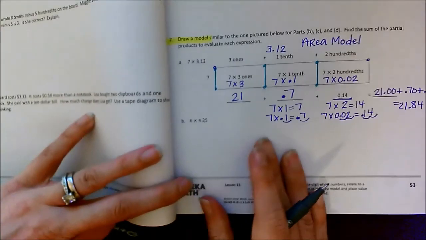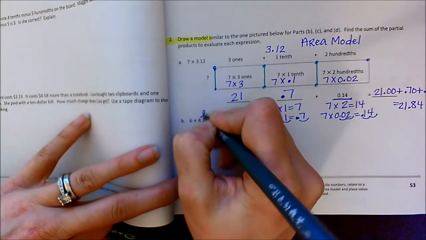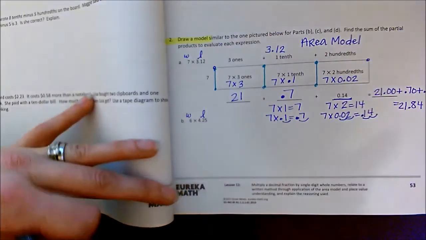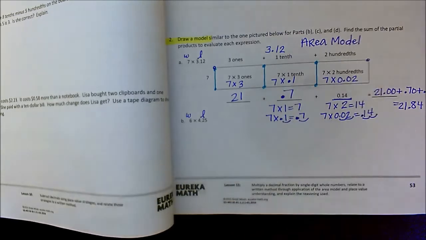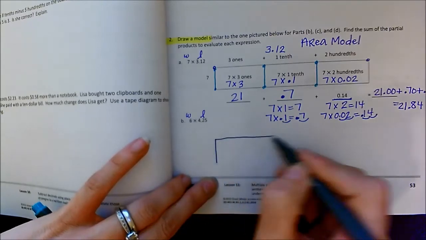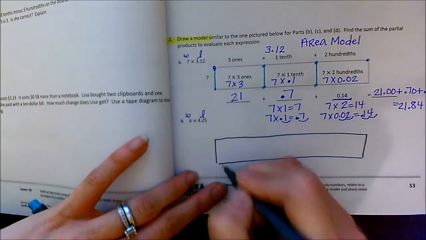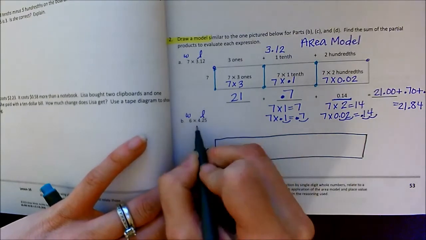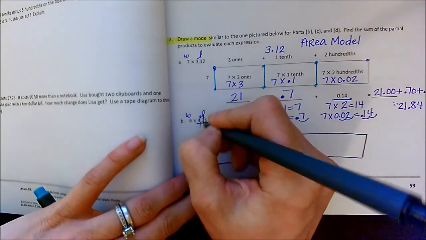So if I'm setting up for this one, right, this would be my length, and this would be my width, just like up here. This is my length, this is my width. So I'm going to start by drawing a large rectangle. And then I know that my width right here is 6. And then I'm going to decompose this into each place value. So what is each one of these place values?